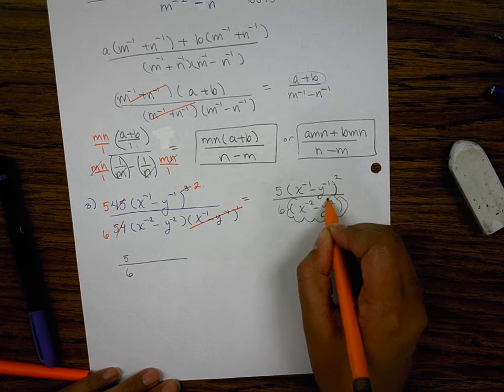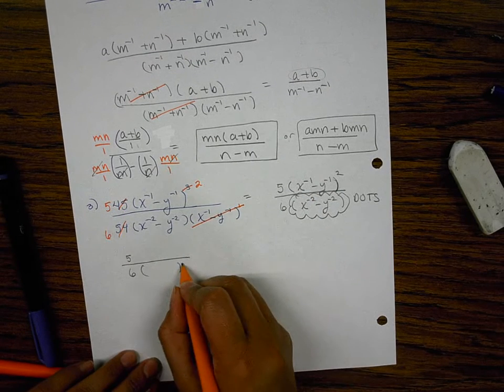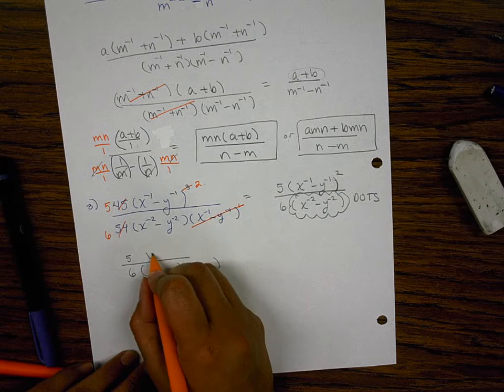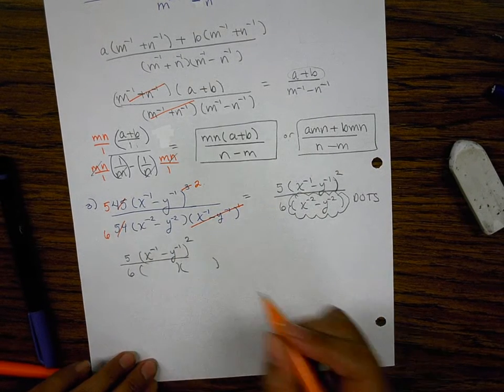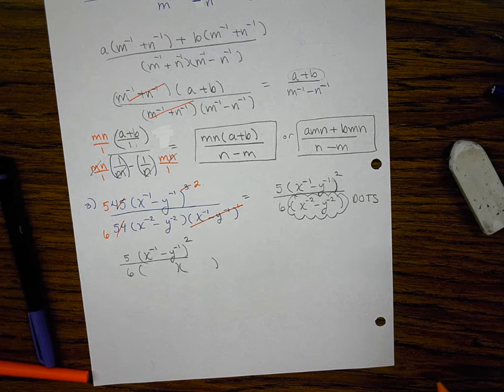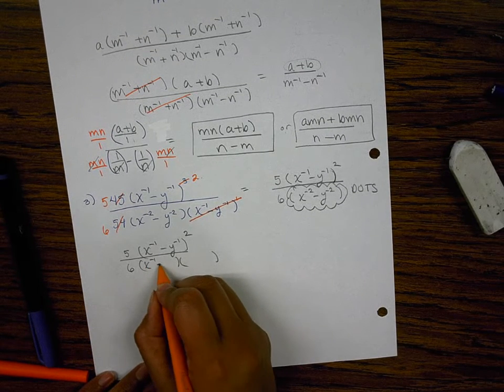I'm hoping you recognized it is factoring. I can factor this guy right here using difference of 2 squares. And the top guy is going to stay x to the negative 1 minus y to the negative 1 quantity squared.